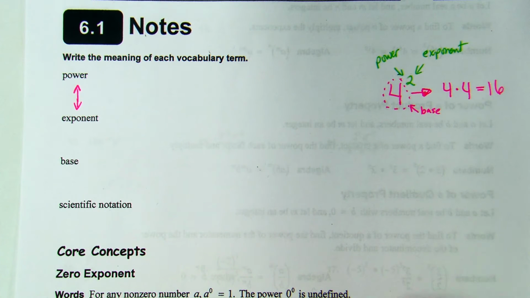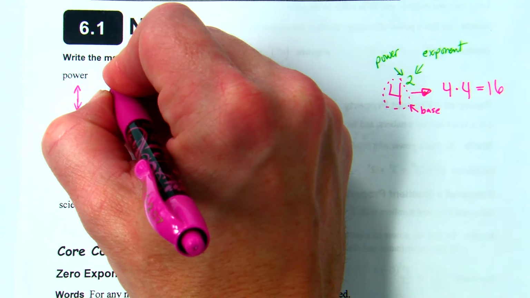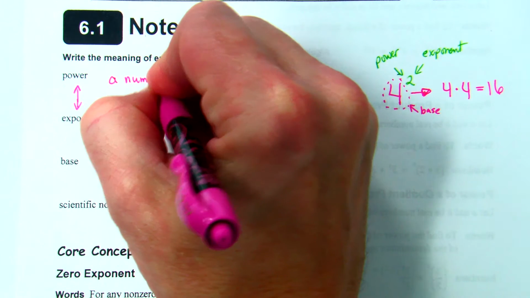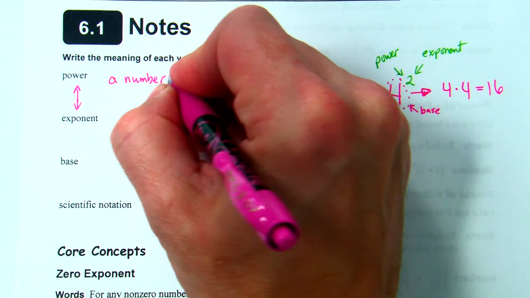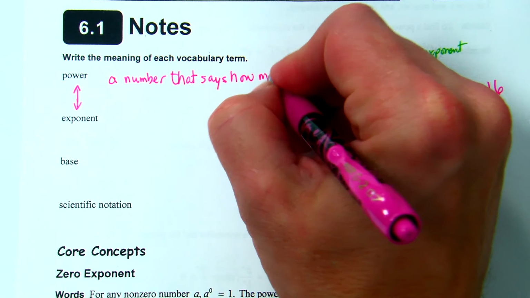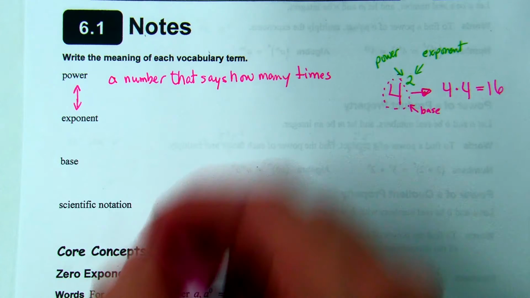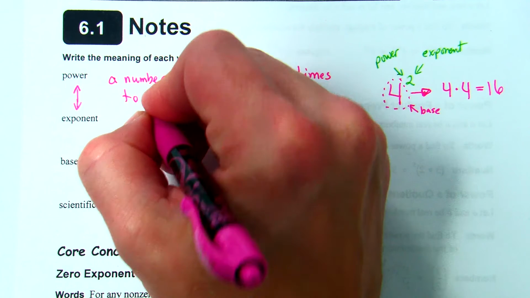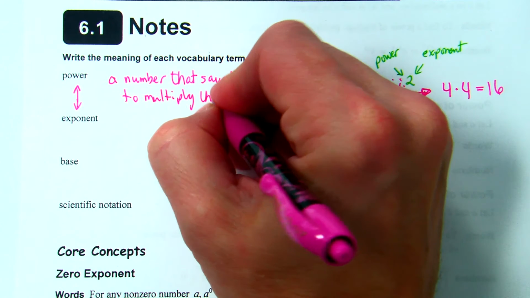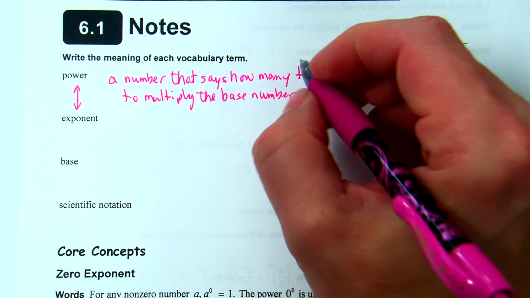So a power, if we want to try to put this into words, I guess you could say, and this is the Coach Williams version of the definition, this is a number that tells us how many times to multiply the base number by itself.